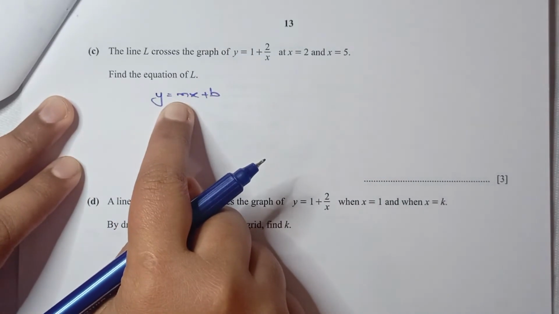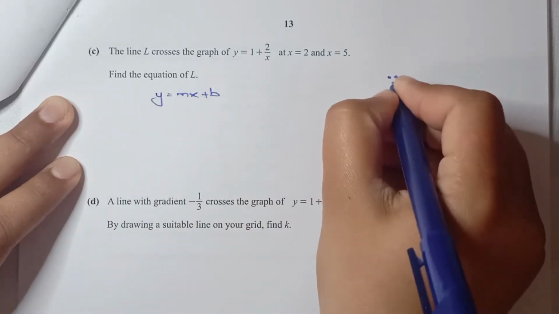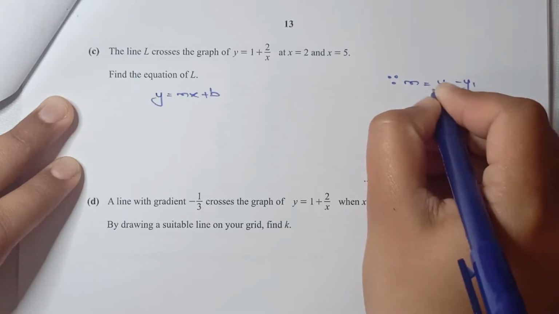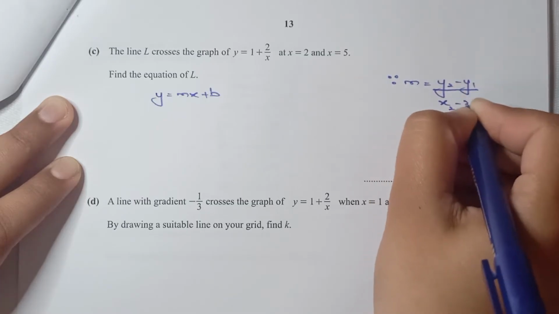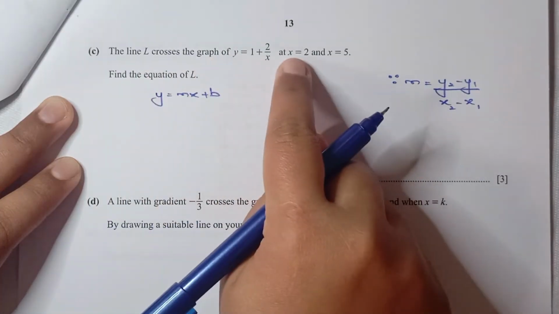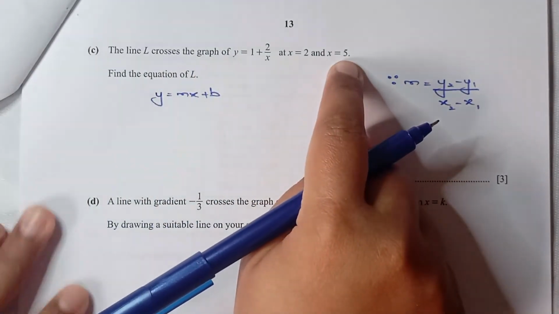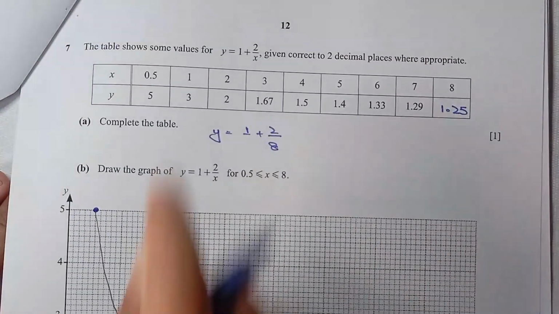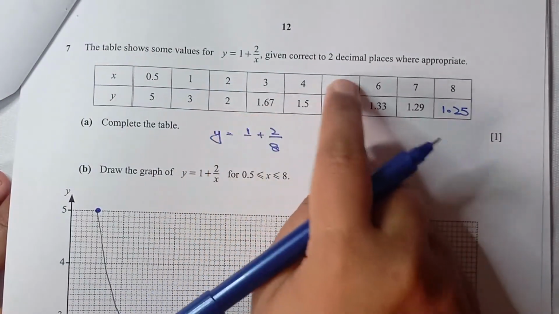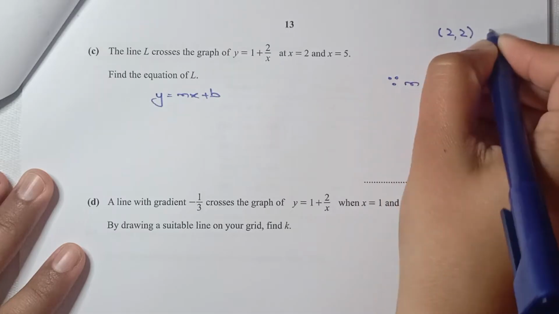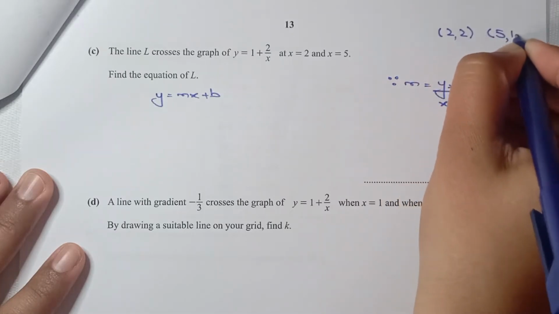Here m is the slope, and the formula for slope is y2 minus y1 over x2 minus x1. Let me find the y values corresponding to 2 and 5. When x is 2, y is 2. When x is 5, y is 1.4. So we have the 2 points, (2, 2) and (5, 1.4).